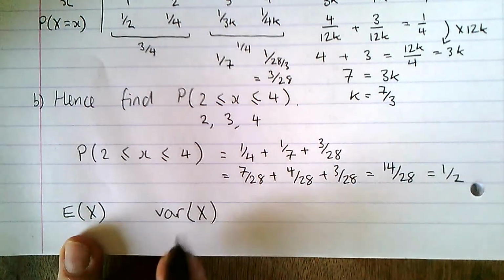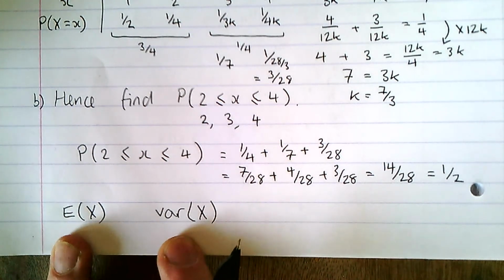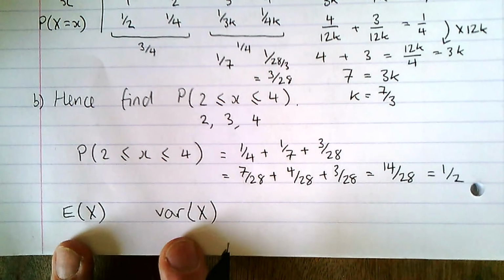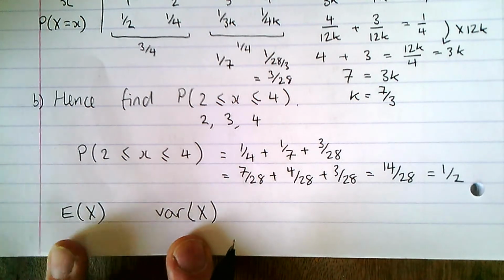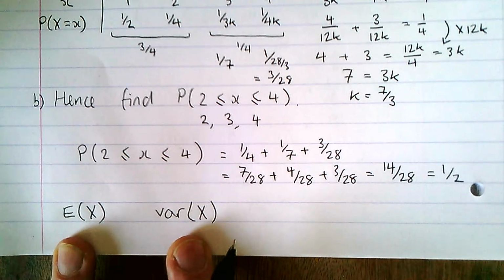Now you hopefully will remember mean and variance from the things that we've been doing recently. However, on the old syllabus, these things were required. You were required to work these things out. But on the new syllabus that you guys are studying, you are not required to work out the mean and the variance or the standard deviation for a probability distribution function. So you don't need to be able to do those. So if you come across questions that say E of x, or Var of x, then you can ignore them.